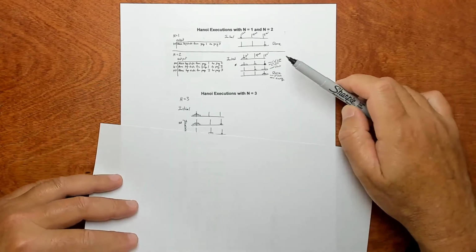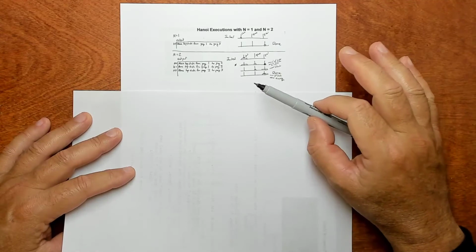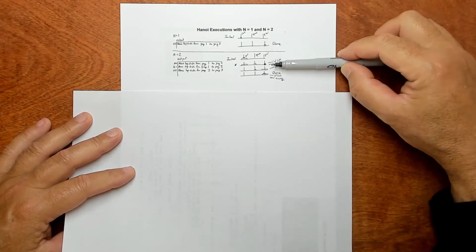Okay, if you're doing this for 3, it becomes recursive. So there's a base case for 1 and a base case for 2.